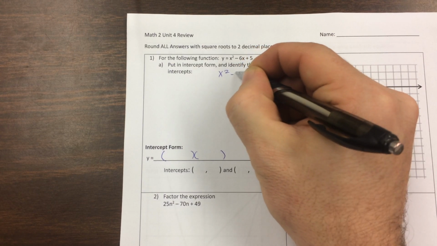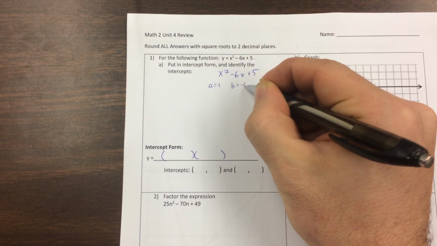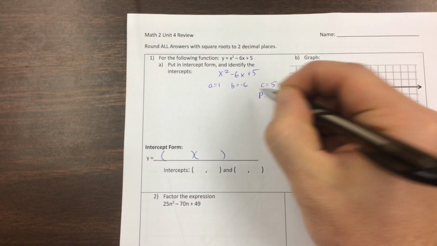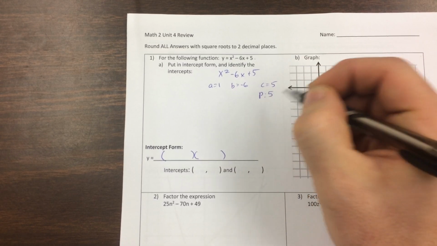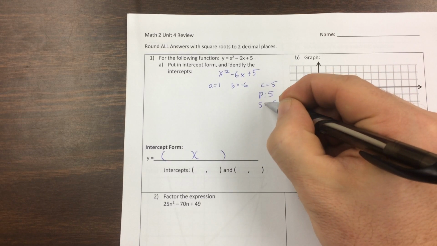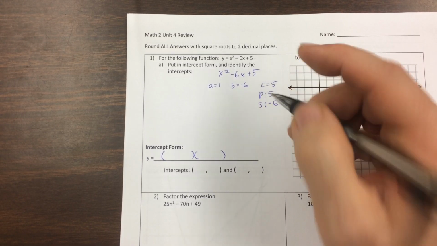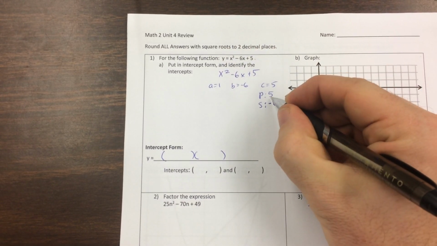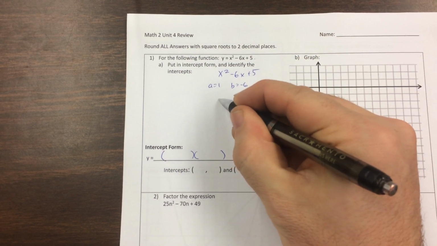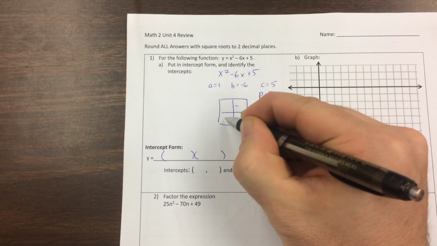x squared minus 6x plus 5. a equals 1, b equals negative 6, c equals 5. Our product is 1 times 5. Our sum is negative 6. Since our sum is negative, that tells us that our product is going to be the result of two negative numbers. Right? Product is positive. It means that either it's a positive and a positive, or a negative and a negative. So in our box, we know we're going to be looking at negative and negative.